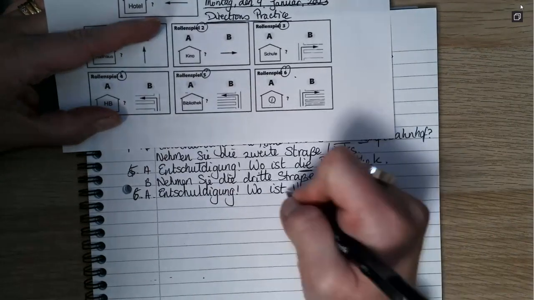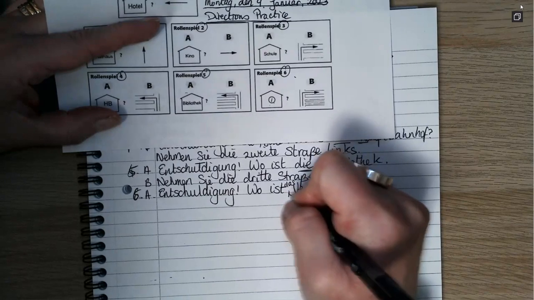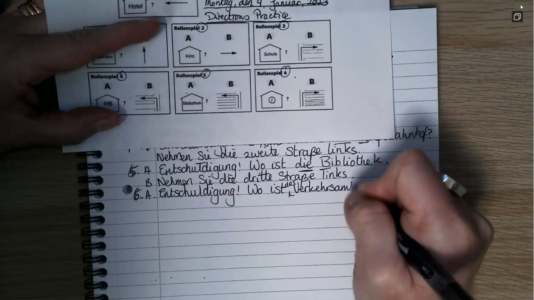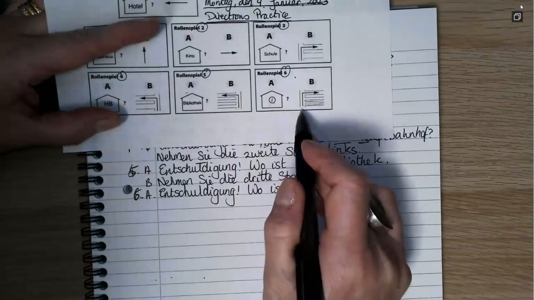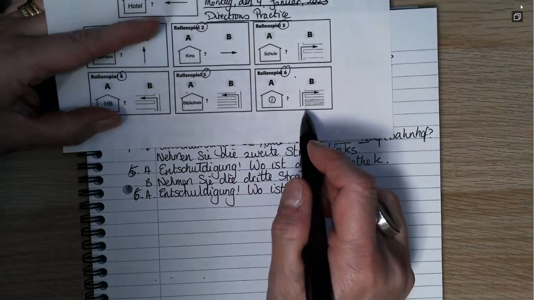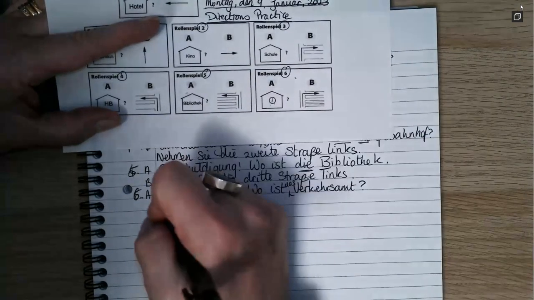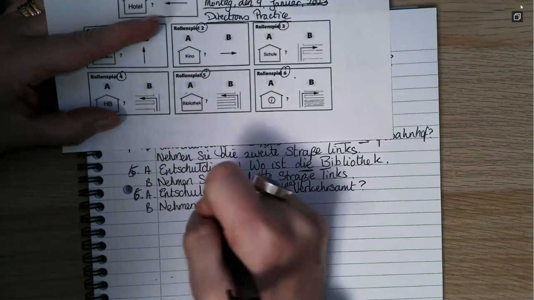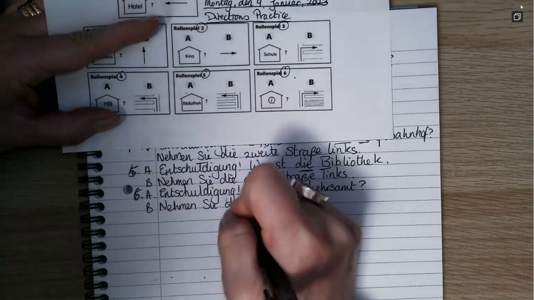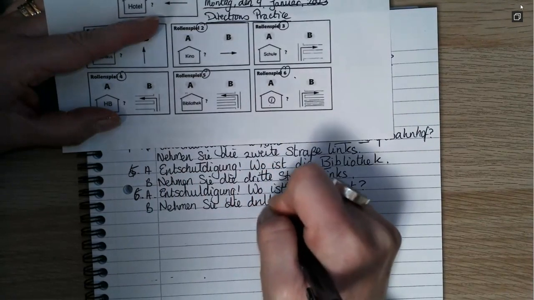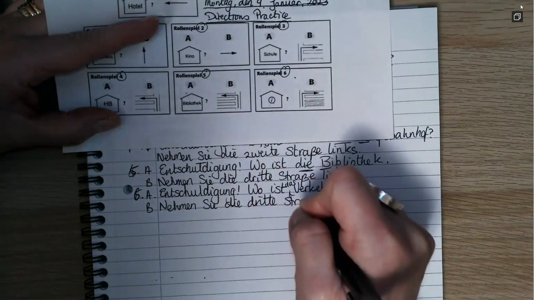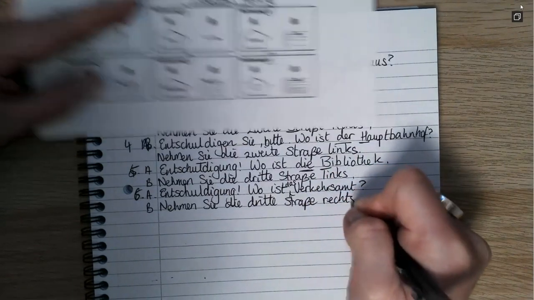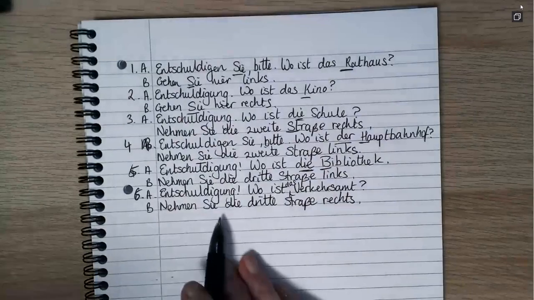Wo ist das Verkehrsamt. Okay, and we're going, that looks to me, without my glasses on, 3rd on the right. So, B. Nehmen Sie die dritte Straße rechts. Right, okay, so I hope you managed to do that without making as many daft mistakes as I have.